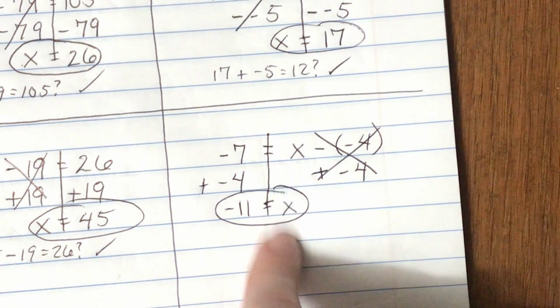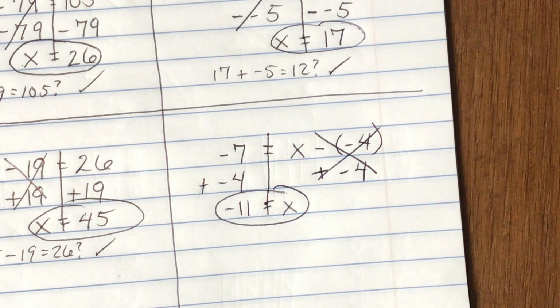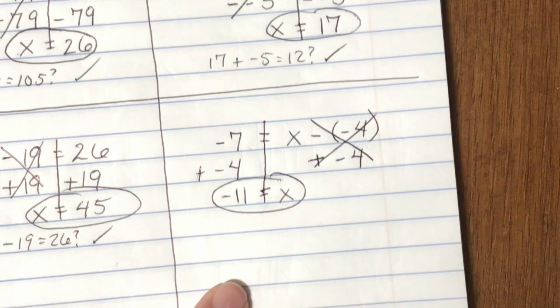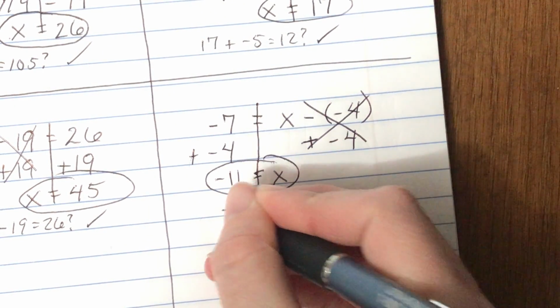So again, it doesn't matter that my x is over here. That's my final answer. It still says that x is equal to -11. And so I want to make sure that this is a true sentence.